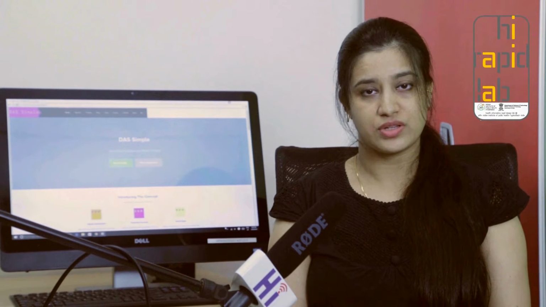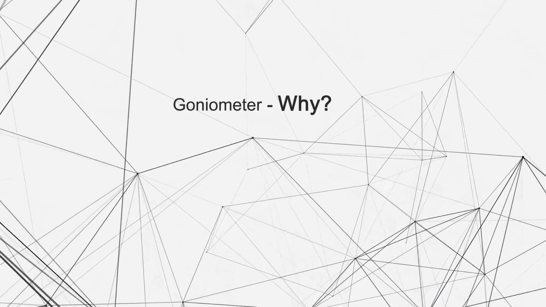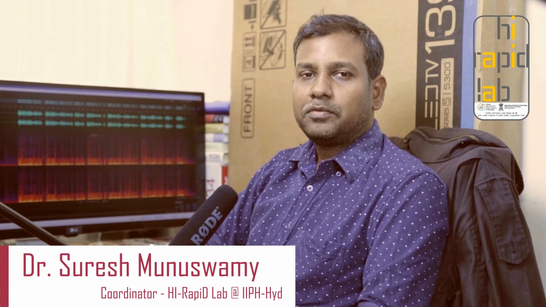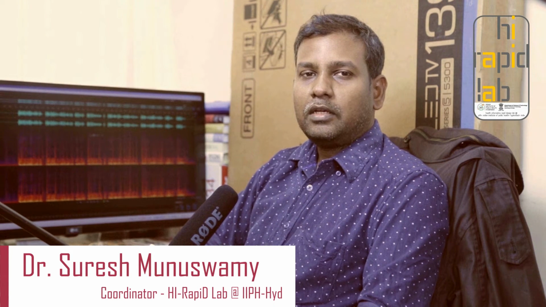Let's move on to the question number 2. Why does one need a goniometer? A goniometer is used to measure joint angles or physical range of motion in degrees. The process of assessment is known as goniometry. A little bit more of history at this point. The term goniometry is derived from 2 Greek words, gonia meaning angle and metron meaning measure.